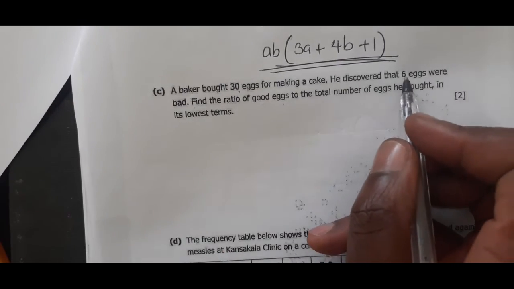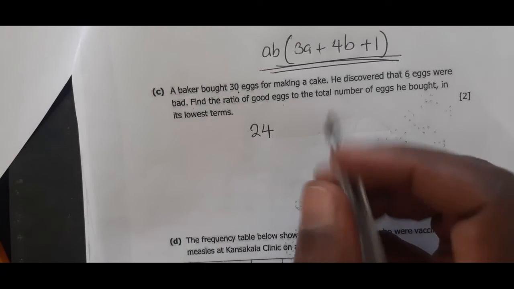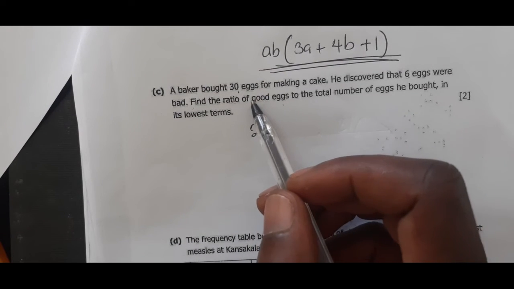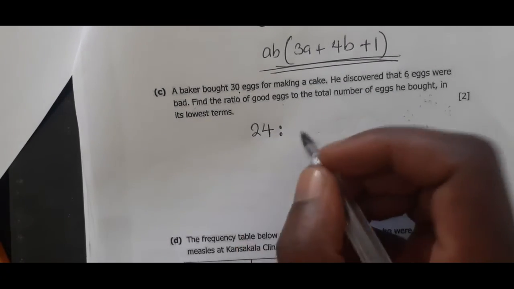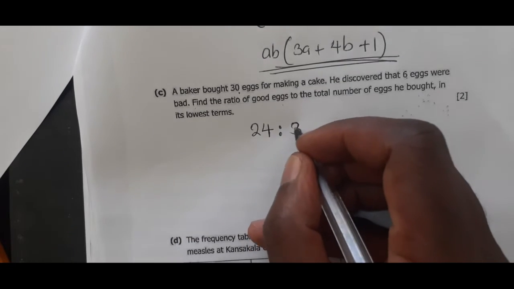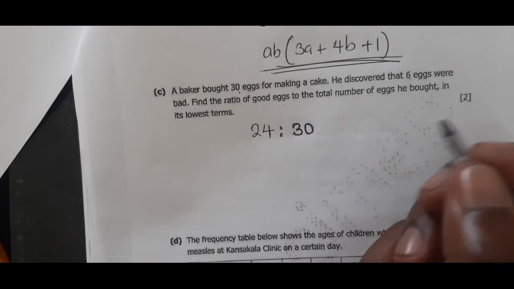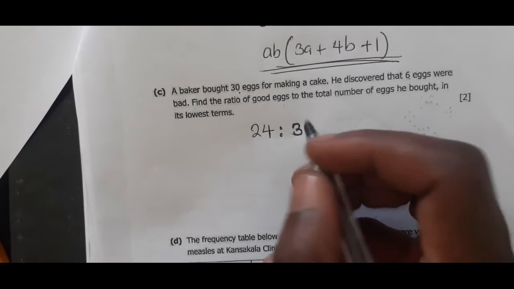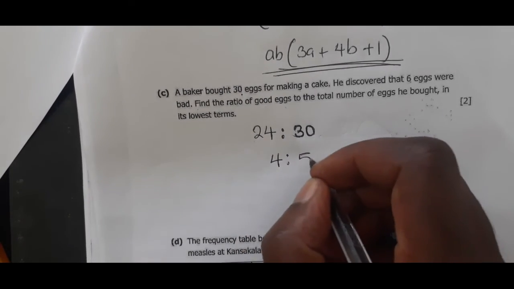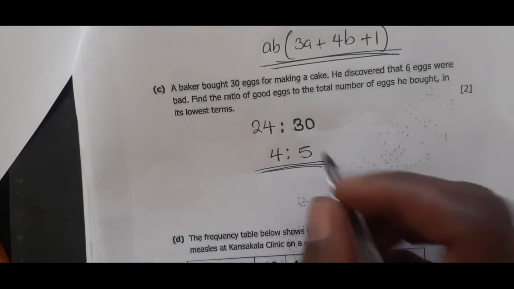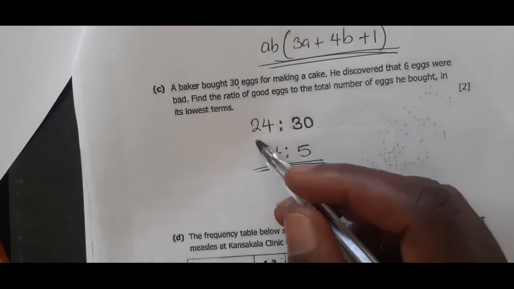So when you subtract 6 from 30, you get 24. He bought 30 eggs. In the lowest terms, 24 to 30 is 4 to 5. This is the ratio of good eggs to the total number of eggs. Remember that 6 were bad.